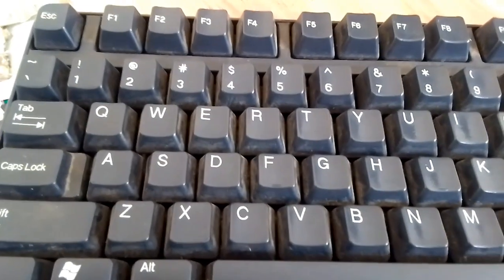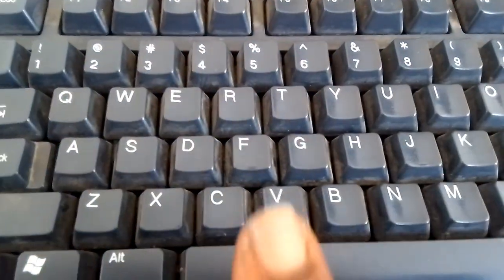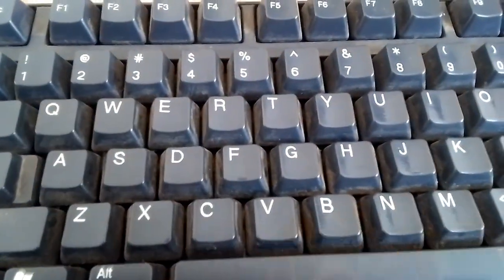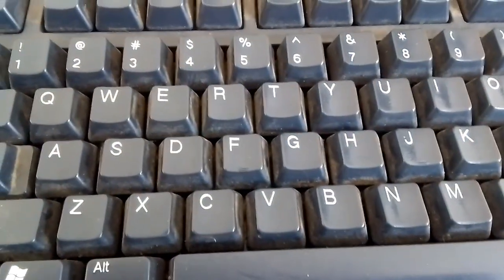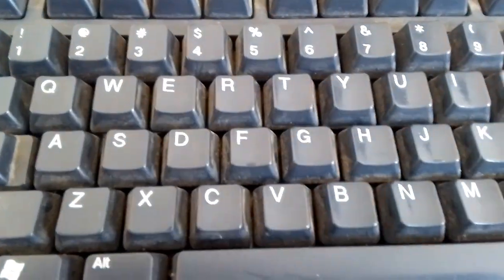So now, look at how to use the keyboard should your mouse not be good enough on the day of your examination. So this is your keyboard now. You have the letters. So when you look at it and your answer is A, just press letter A. When it is B, you press B like this. When it is C, this is C. And when the answer is D, this is D.